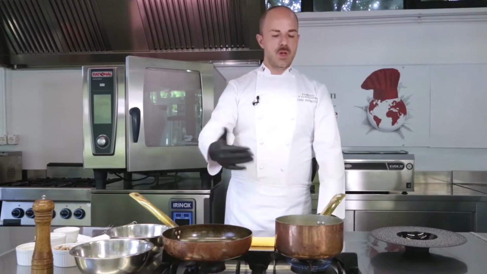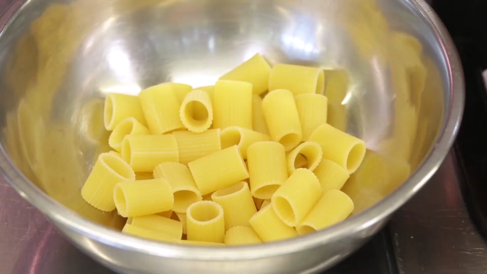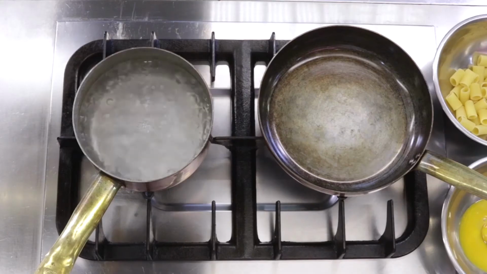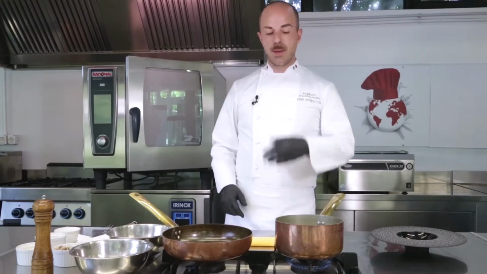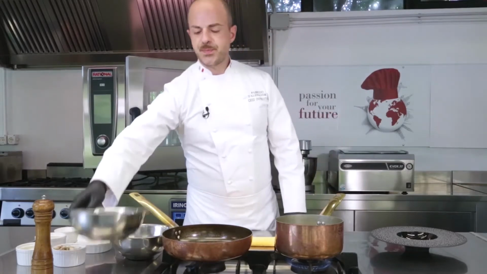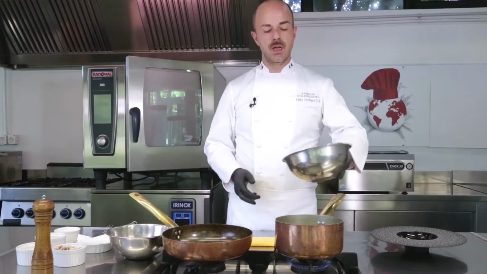We will use some mezze maniche, we can use rigatoni, we can use spaghetti as pasta. So we're bringing water to a boil, just a little bit of salt, because we already have a quite savory structure. We have pecorino cheese, we have Parmesan cheese, there's the savoriness of guanciale in this case, so don't exaggerate with the salt. Then we will cook our pasta.